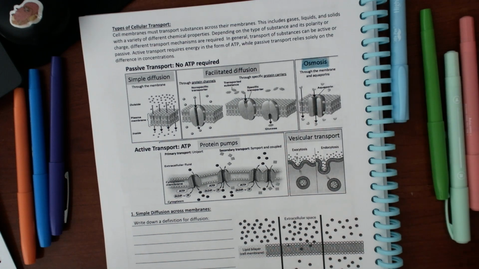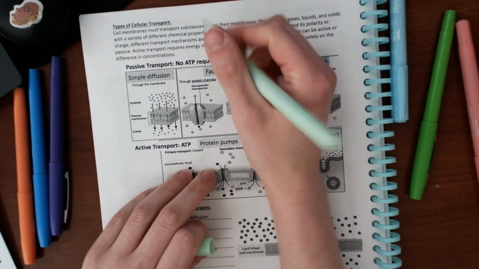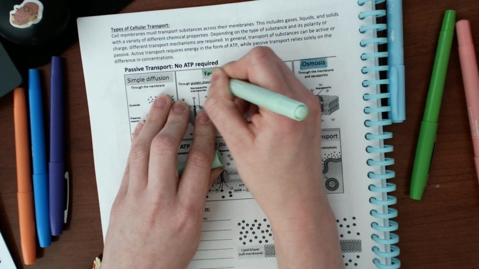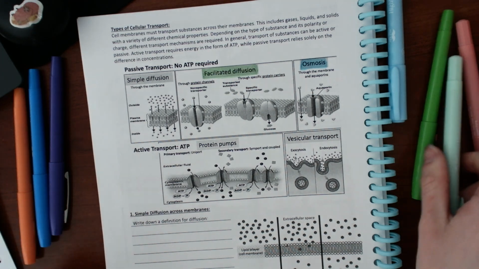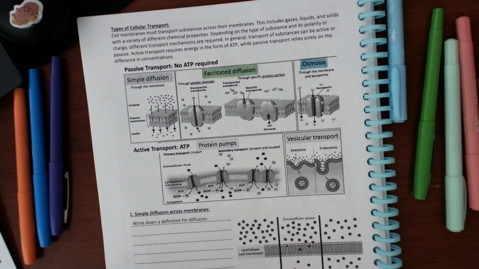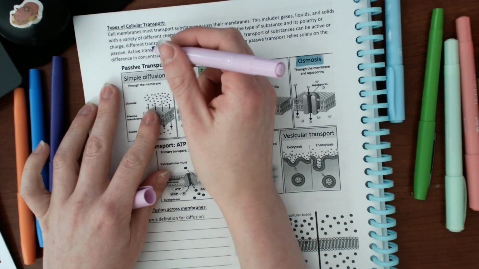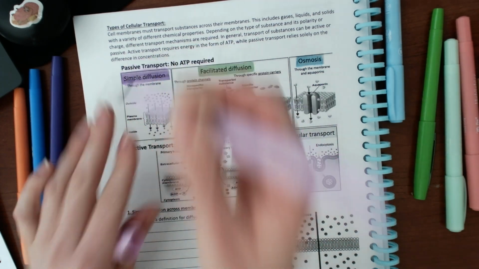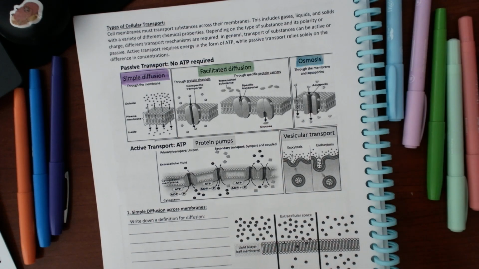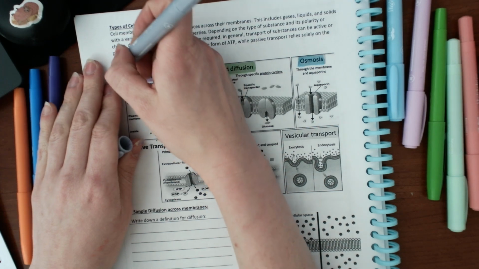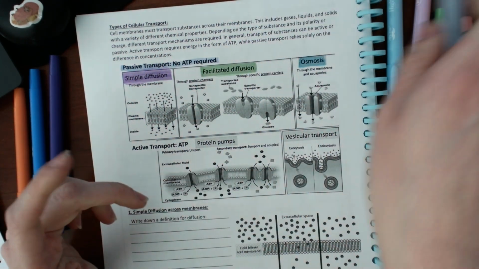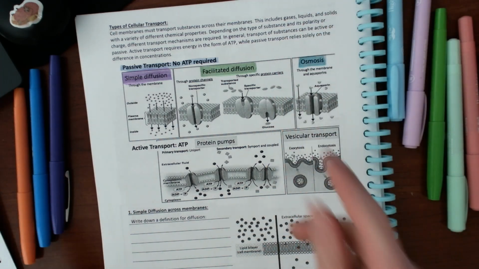So osmosis, facilitated diffusion, oh, it's green because it has proteins involved. Cute, I didn't even do that on purpose. And then simple diffusion. I guess we'll make passive transport as a whole gray. Passive transport, no ATP required. Essentially just various forms of diffusion. Passive transport in a nutshell.